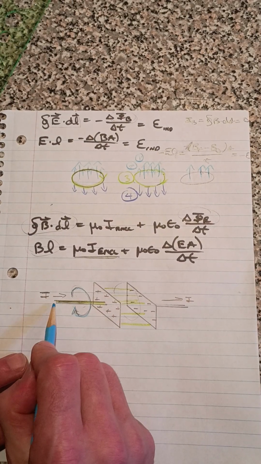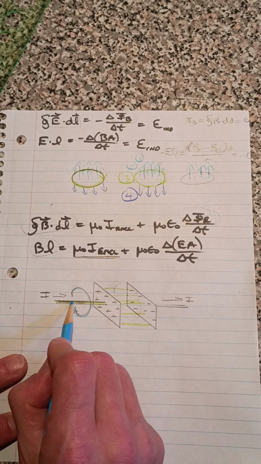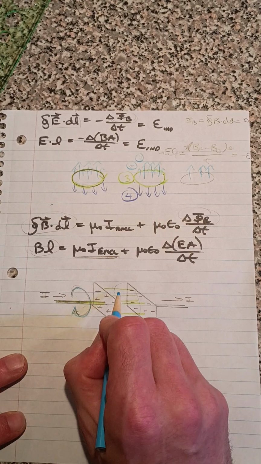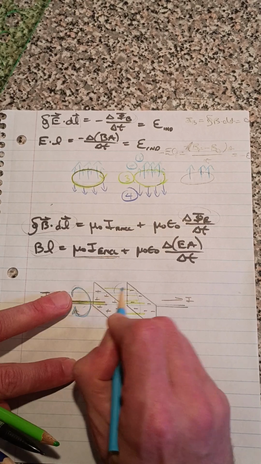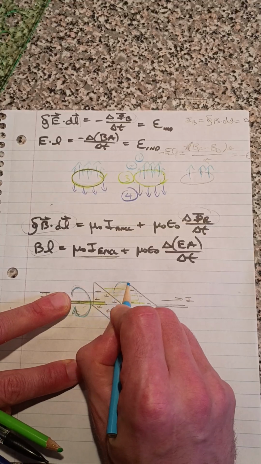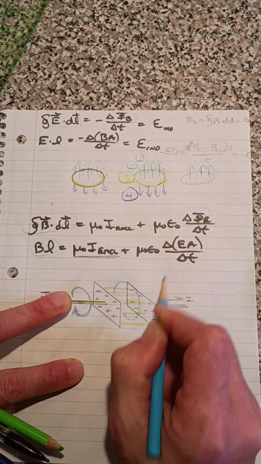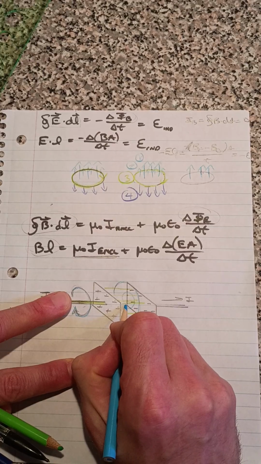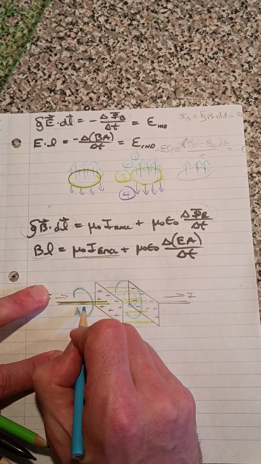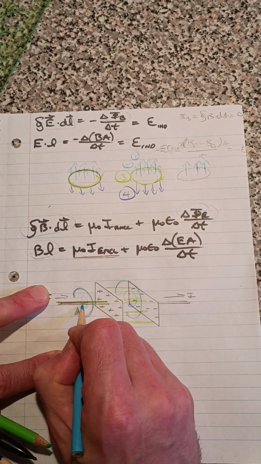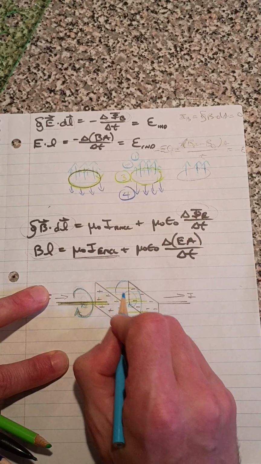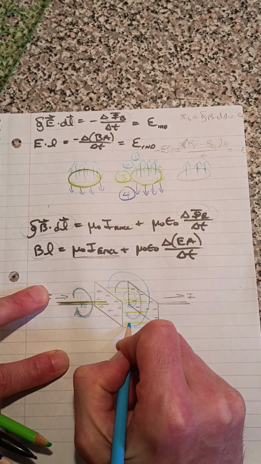And so what happens here? The current starts getting weaker and weaker, and now the electric field lines start to appear, and we start to have magnetic field lines appear in here, and then this one diminishes and gets smaller, right? It would go smaller and smaller as this one gets bigger and bigger.